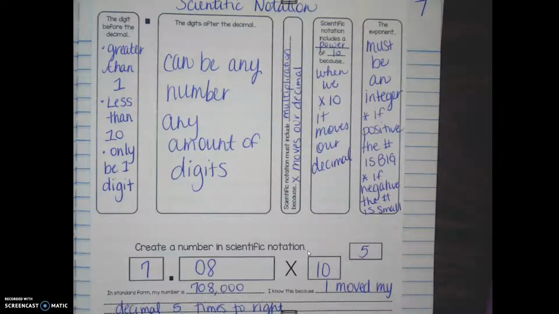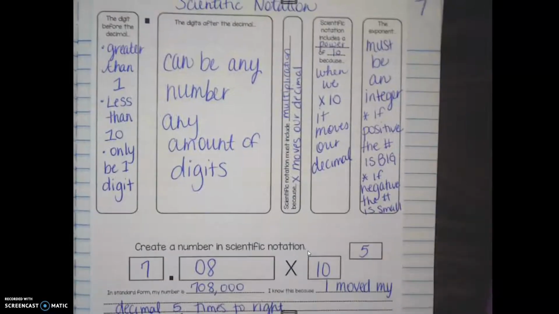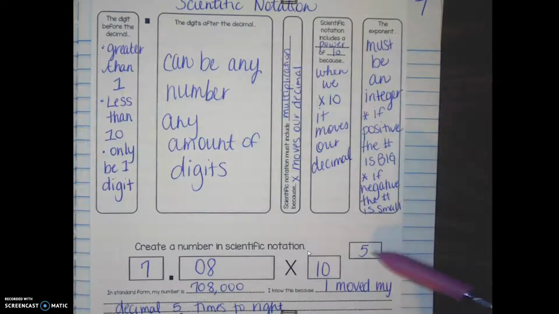All right, so we're going to start off with reviewing yesterday's notes. Y'all hand wrote these. Sorry. All right, so I'm going to just go over it real quick. So our scientific notation is in this form down here: one number, one digit, decimal, as many numbers as I need to, times 10, always times 10 to an exponent. And that exponent can be positive or negative.